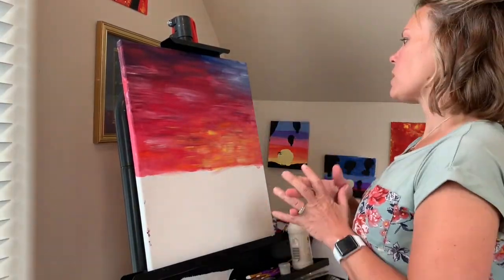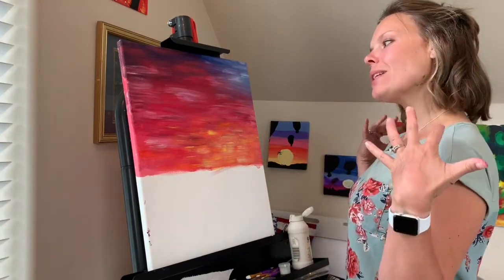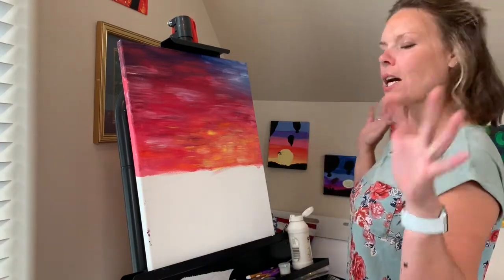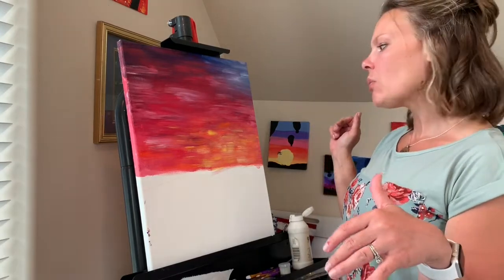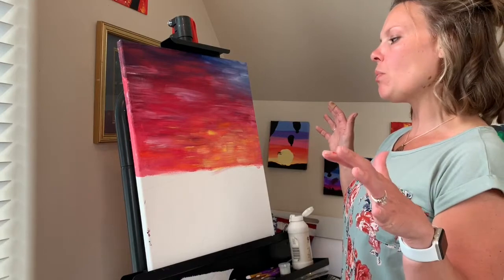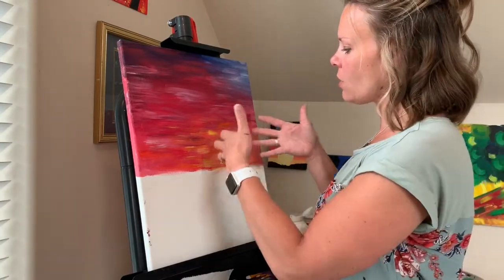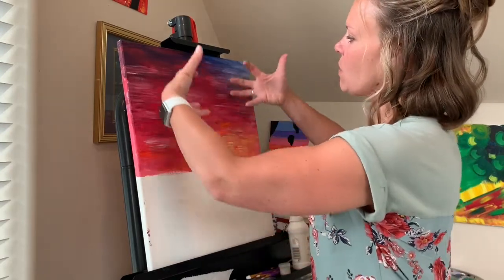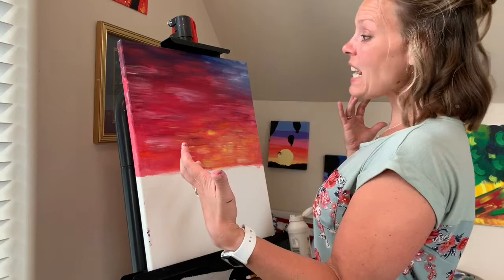I marked a stopping point with my sky, and you can see that I completely went a different route. As I was going along and the colors weren't really working how I wanted them to work, I just decided, you know what, I'm just going to go with almost just the colors and start streaking colors through and bring the oranges up into the purples, into the blues, to give it that sunset effect.